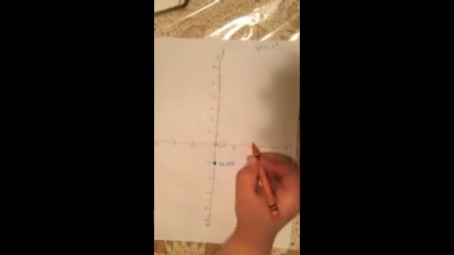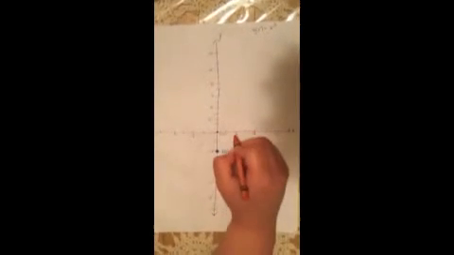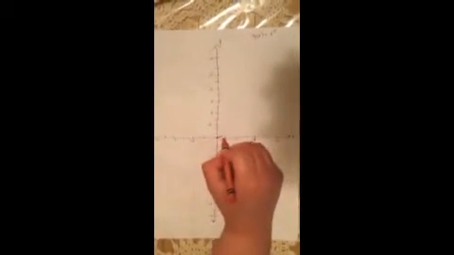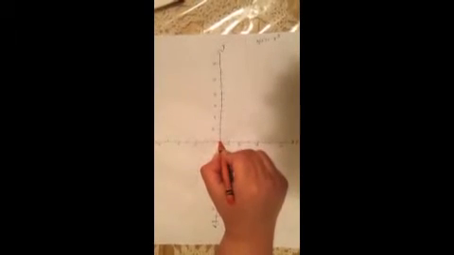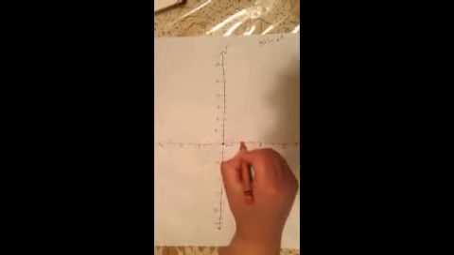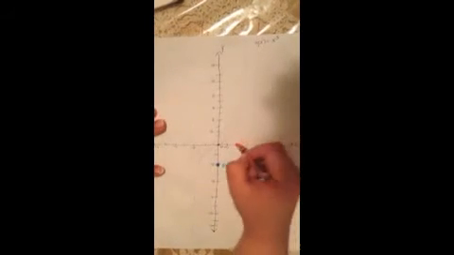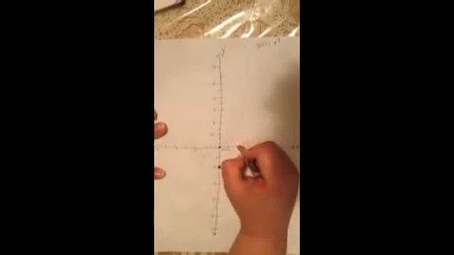And use a different color for the x-intercept, which is 2, 0. We start at 0 and go all the way to 2 on the x-axis. Label this 2, 0. And I'm going to draw my graph.